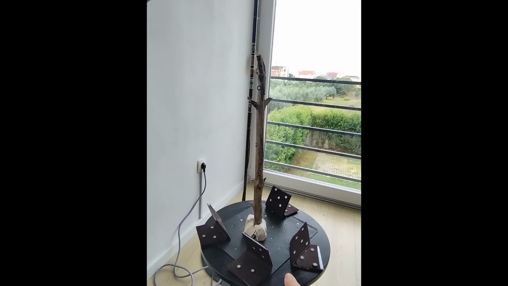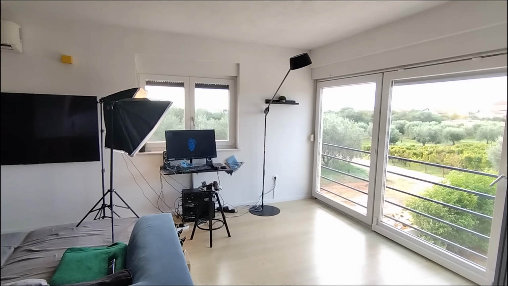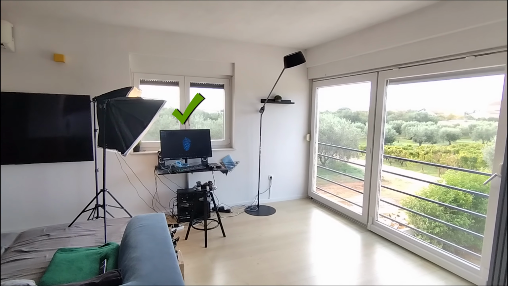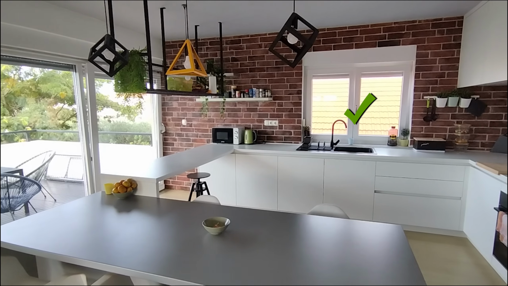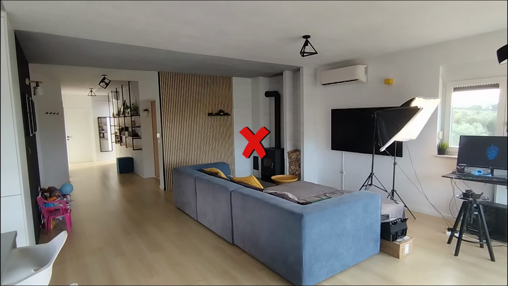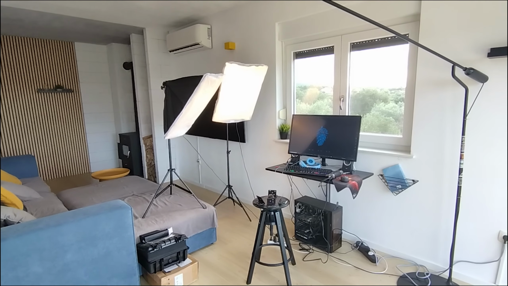Soft uniform lighting from all sides is essential for photo scanning. I decided on the living room because of practicality. It is not ideal, but it is not bad either, because I have a lot of natural light on three sides, and I placed these two soft boxes on the side where there is less light.